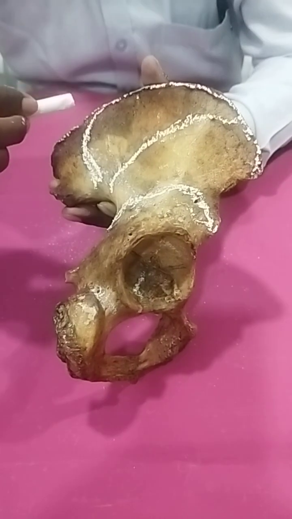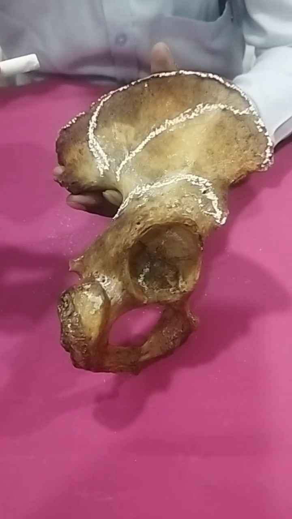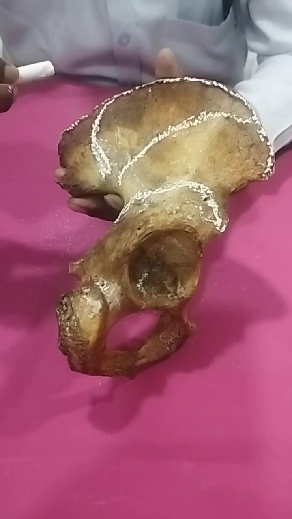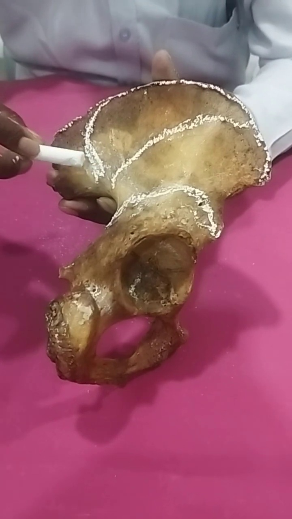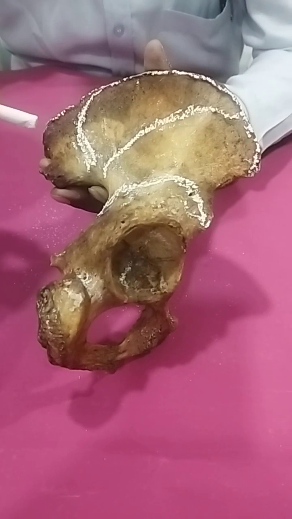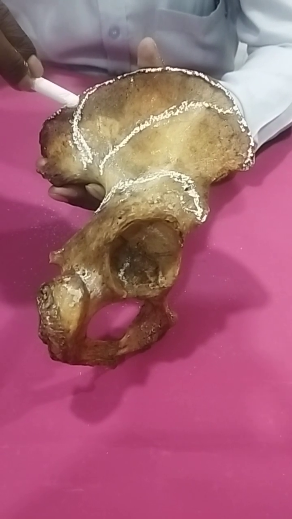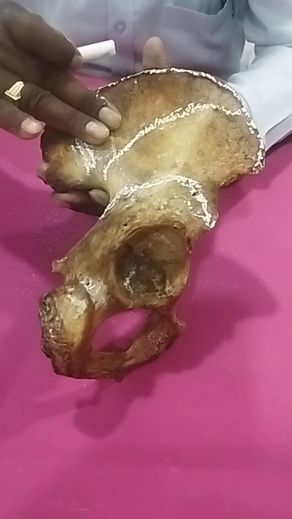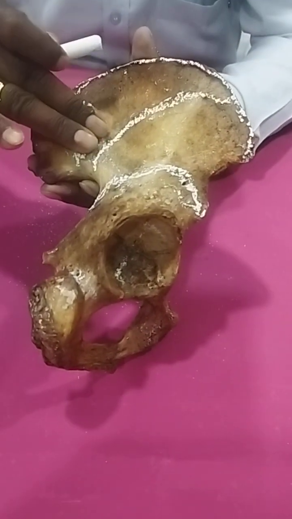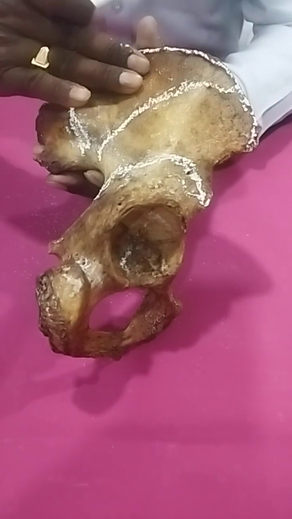What muscles take origin from these lines? Mainly, gluteus maximus takes origin from the posterior gluteal line, sacrotuberous ligament, posterior superior iliac spine. Between the posterior gluteal line and the anterior gluteal line, this surface gives origin for the gluteus medius.